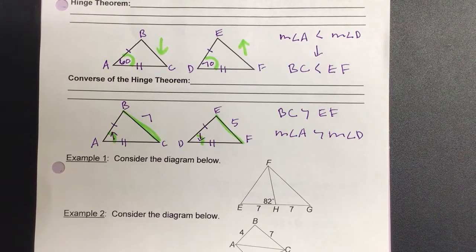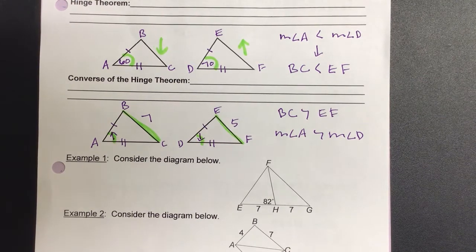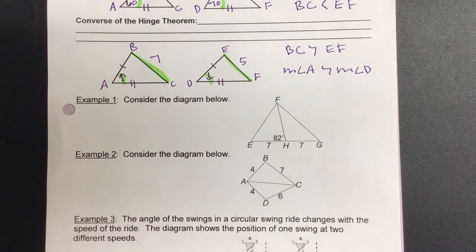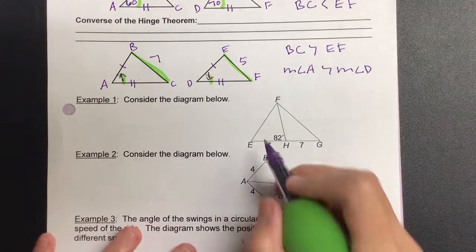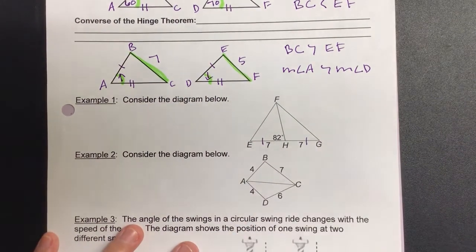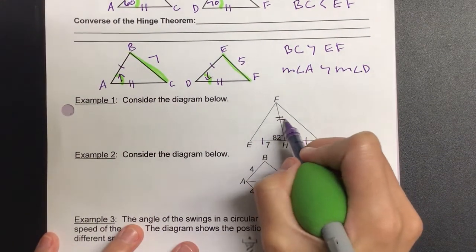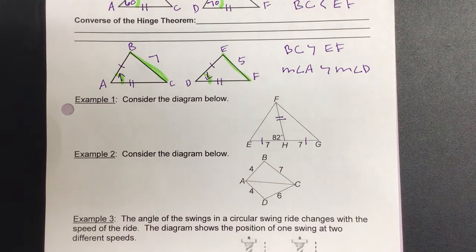So let's look at an actual example. On number 1, did I give you two triangles? Okay. Do I know if two sides of one triangle are the same as the two sides of the other? Is 7 the same as 7? Is FH part of the triangle on the left and the right? So can I apply the hinge theorem?